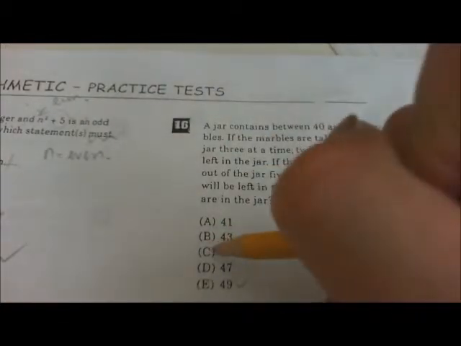Then they said if the marbles are taken out of the jar 5 at a time, 4 marbles will be left. So divided by 5, a remainder of 4. Divided by 5 is easier, so this one divided by 5, you have a remainder of 4. Now you have to figure out which one divided by 3 has a remainder of 2. So only C, 44 divided by 3, has a remainder of 2.